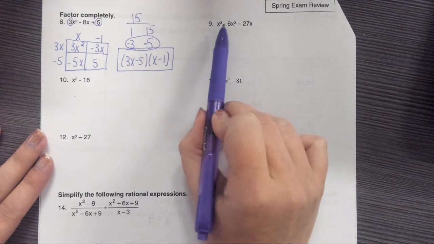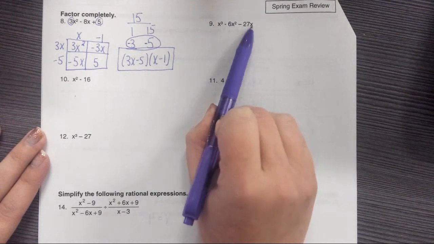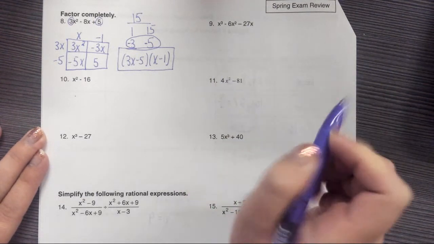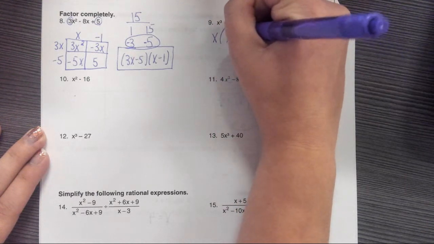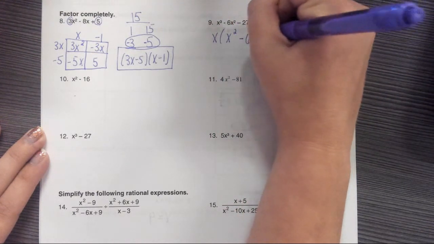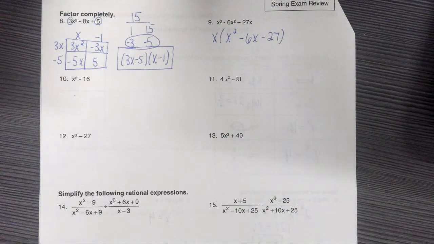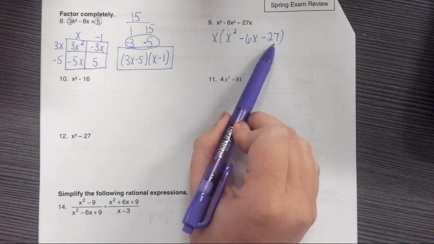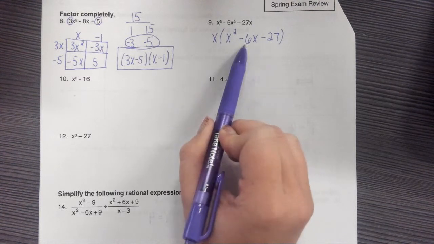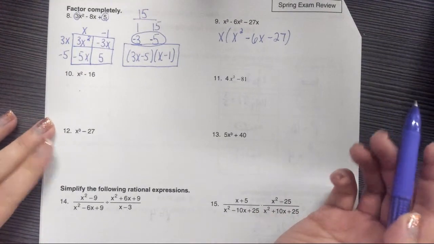Okay, and number 9, we have another trinomial, but this is nice because I have at least one x in all 3 terms. So that means I can factor out the x as your greatest common factor. So once I factor out an x, I'm left with x squared minus 6x minus 27. So then, because I have a coefficient of 1 here, I'm looking for 2 numbers that multiply to be negative 27 and add to be negative 6. So I can use negative 9 and positive 3.